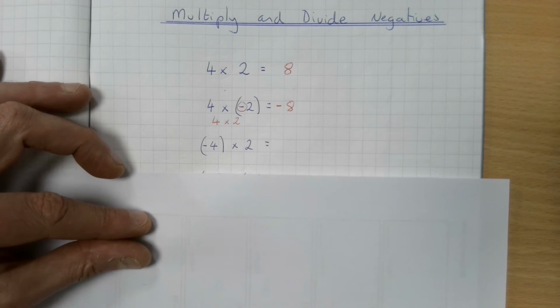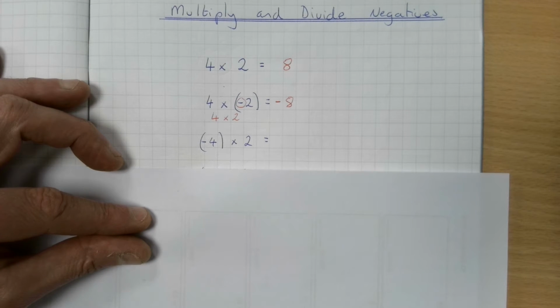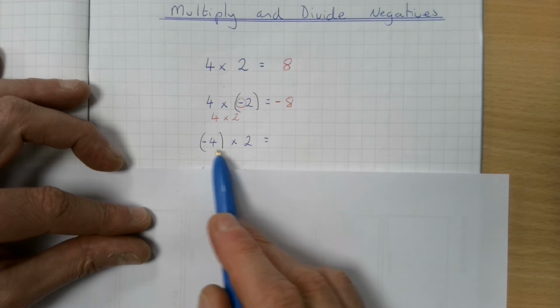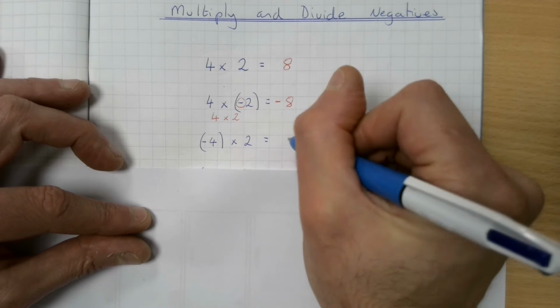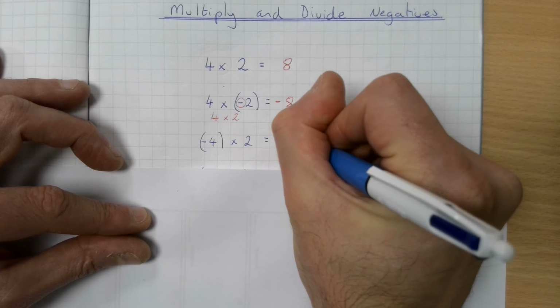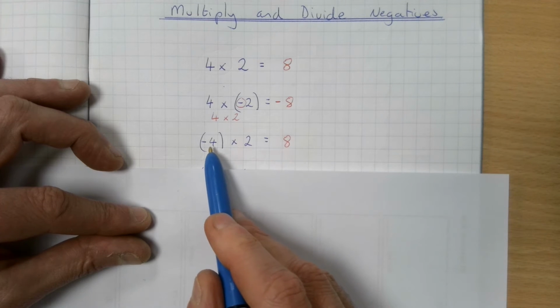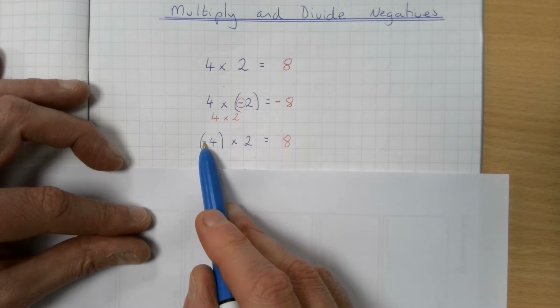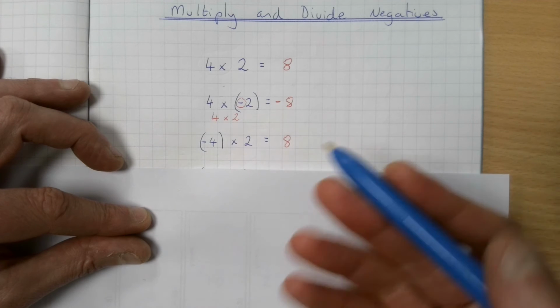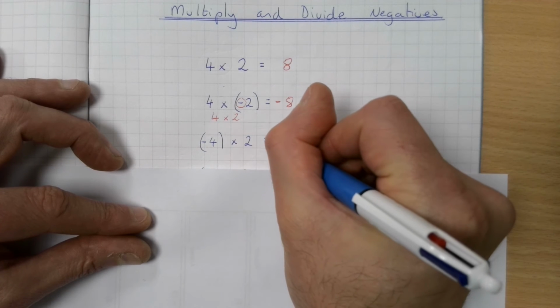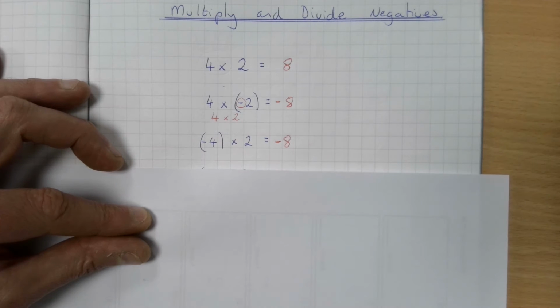Okay, let's carry on with the same idea. So here's another question. So it's exactly the same, isn't it, really? It's minus 4 times 2. So we do 4 times 2. 4 times 2 is 8. And now we just need to decide on the sign. Minus 4 times 2. It's the same as the one above, really. It's minus 8.